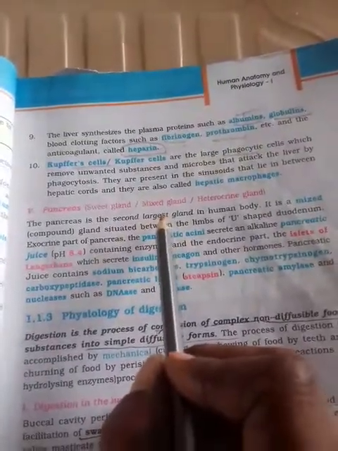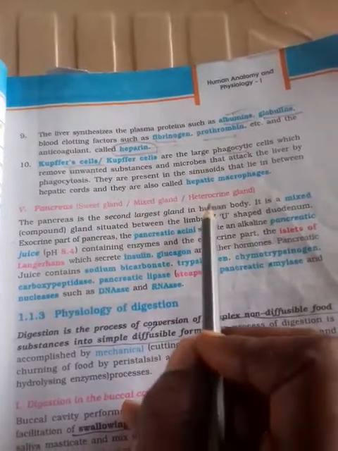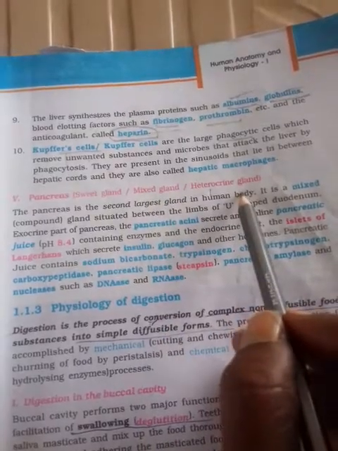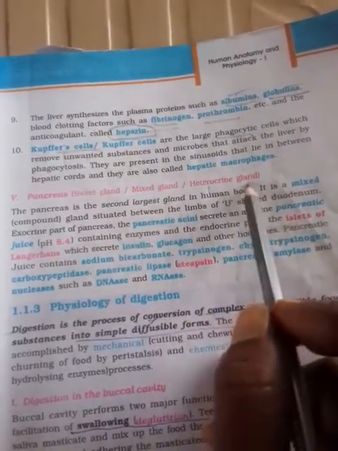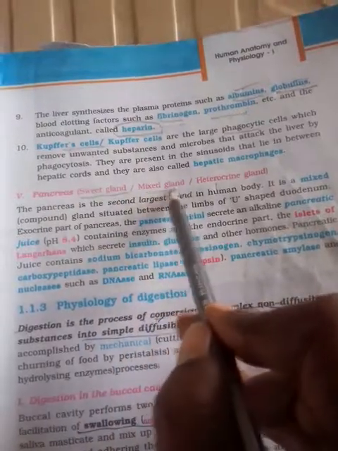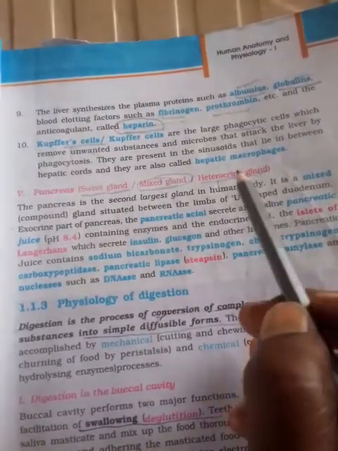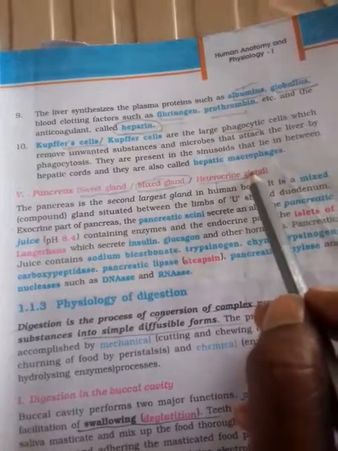Coming to the next one, another gland in the digestive glands, that is the pancreas. Pancreas is also known as a mixed gland or heterocrine gland. Because the glucagon hormone is secreted by this gland, it is also known as a sweet gland, or mixed gland, or heterocrine gland. Mixed gland means it secretes enzymes as well as hormones.